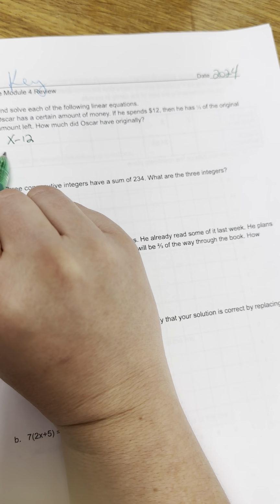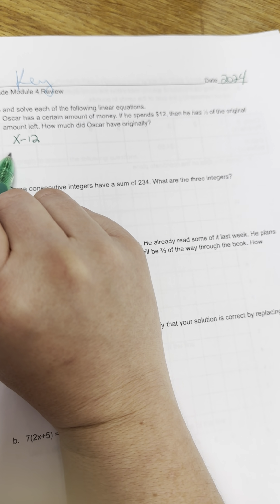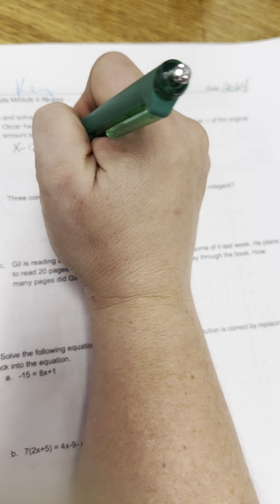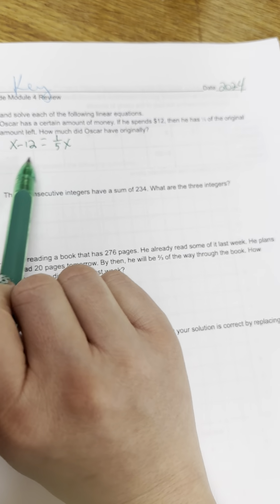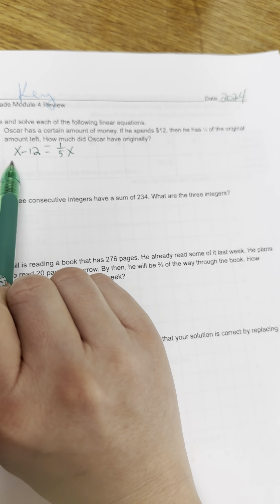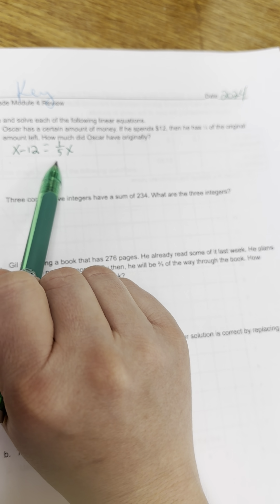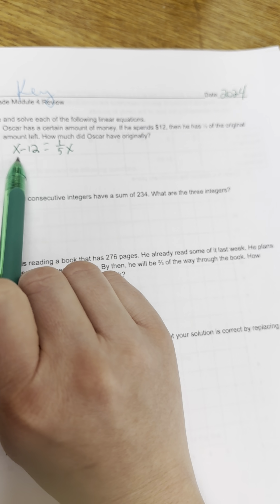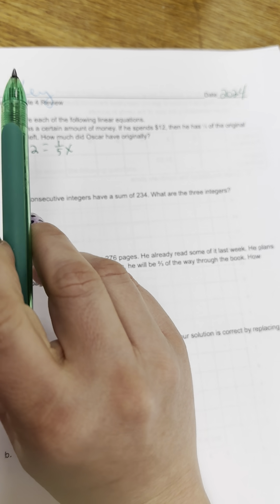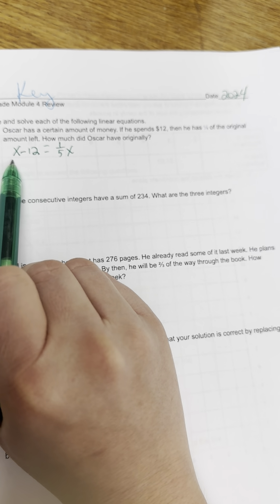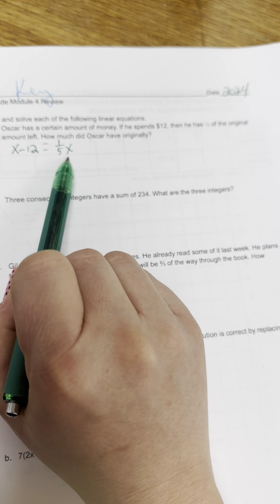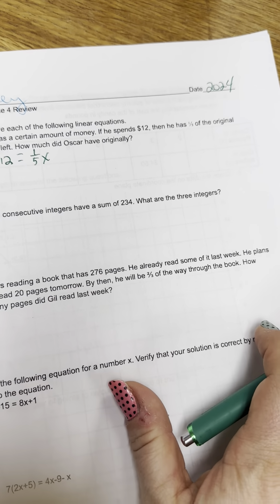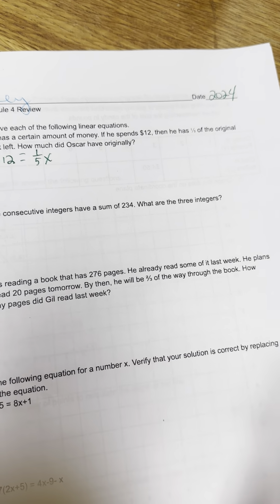The amount of money he started with minus 12 is equal to 1/5 x. So if we take the amount of money that he had and subtract 12, we have 1/5 of that left. Now we can go ahead and solve that.